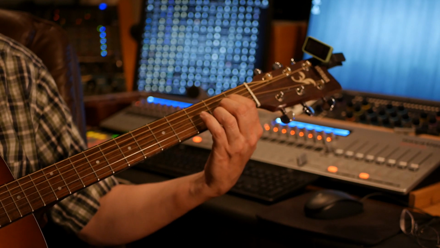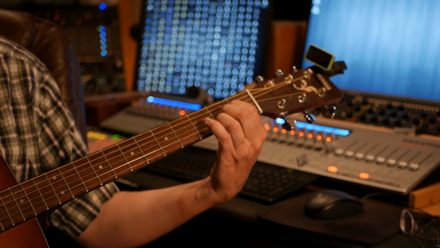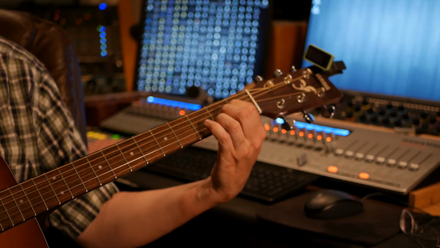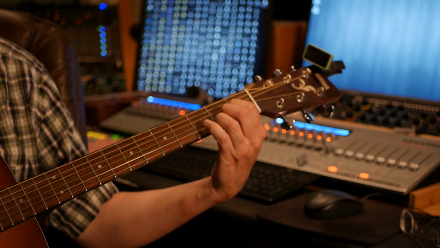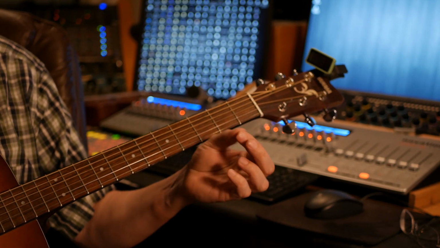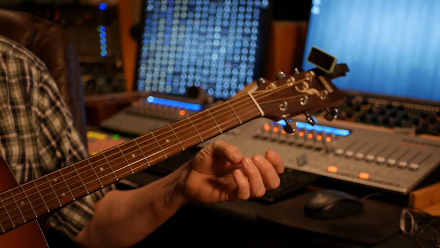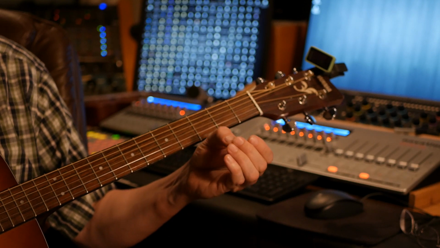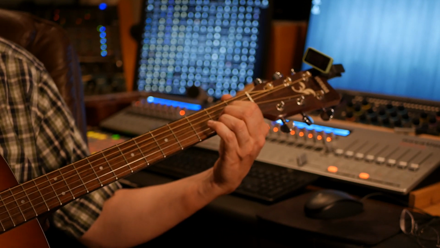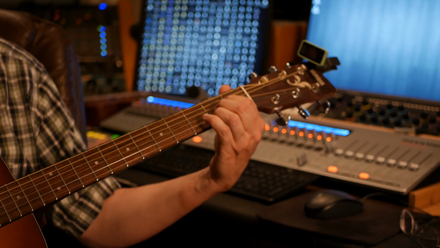I'm going to get my hand comfortable so I don't get super tired when I'm playing. I'm going to push down. It might hurt your fingertips just a little bit, especially at first. You're going to develop calluses. You can't really even see them, but you can kind of feel them. Your skin gets tough. Hey, your skin's tough. It's going to rise to the occasion.